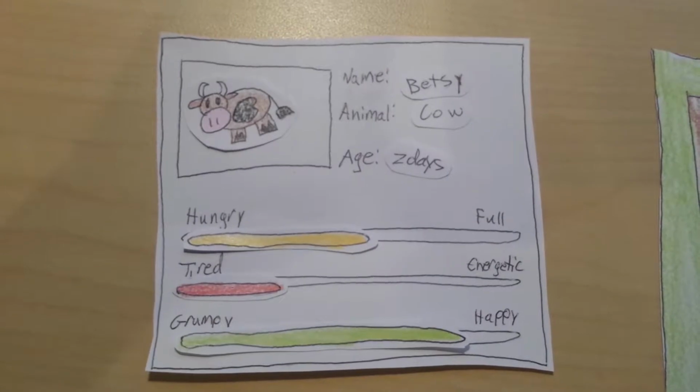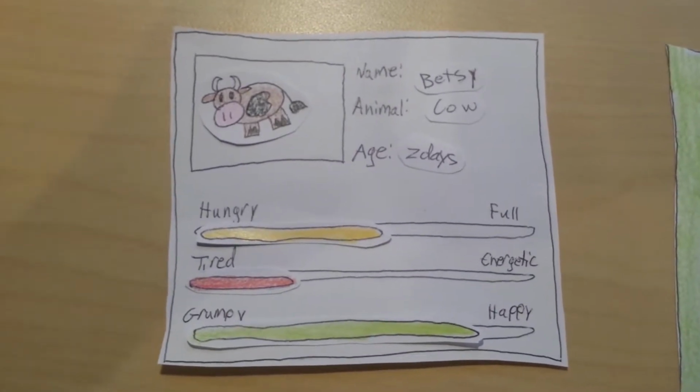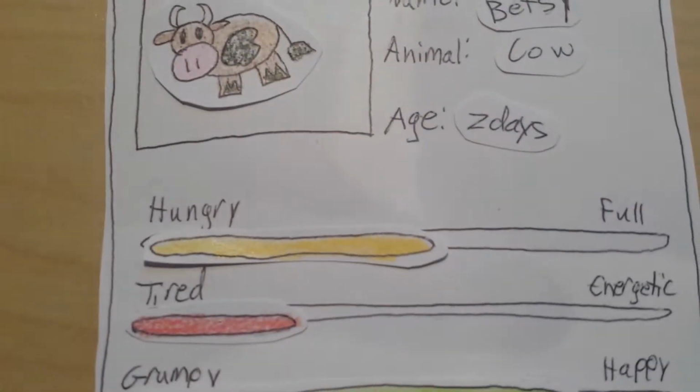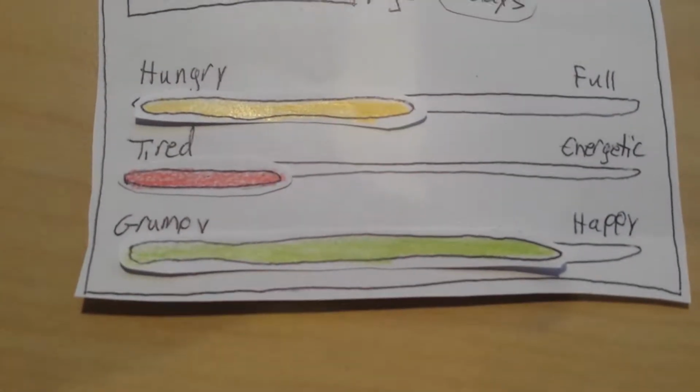The state of these bars is reflected by its fill, as well as the color of its fill. Red bars are the worst state an animal can be in, yellow is average, and green is the best state.